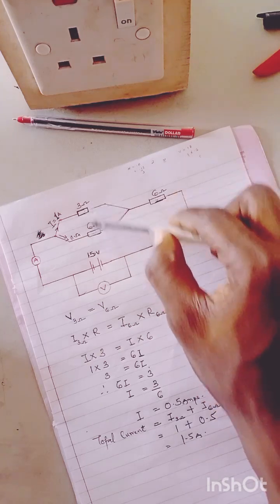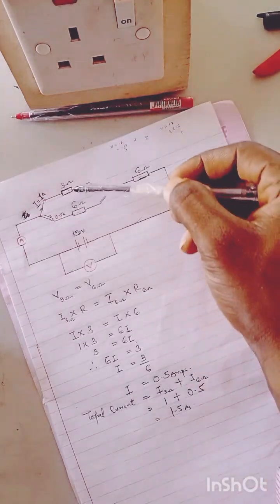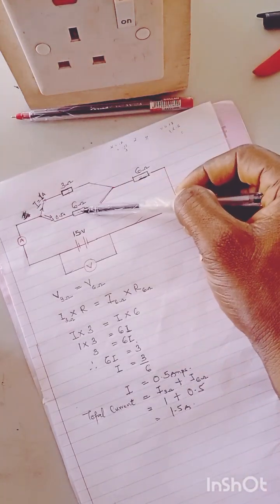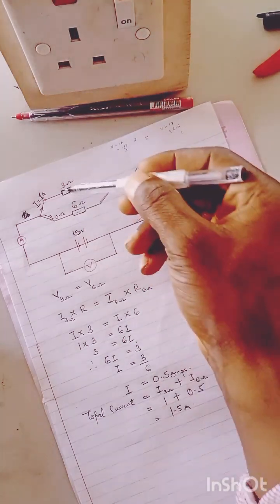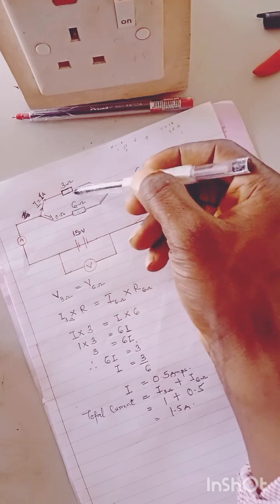So if we are to resketch now, we can say that for this 3 and 6 ohms resistor, the total effective resistance of these two will be solved in parallel.